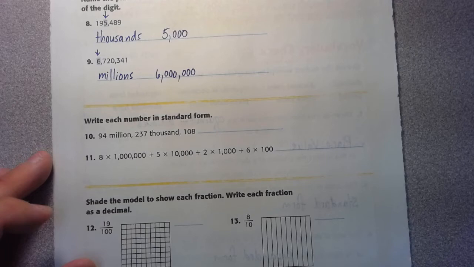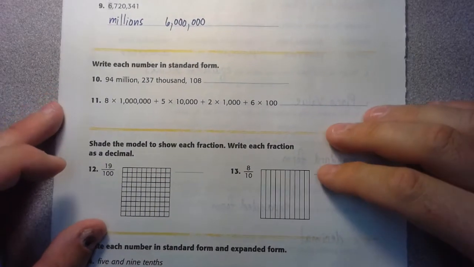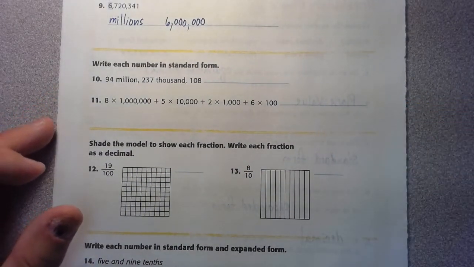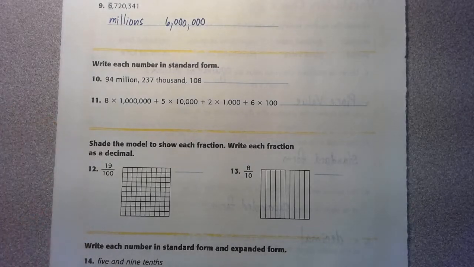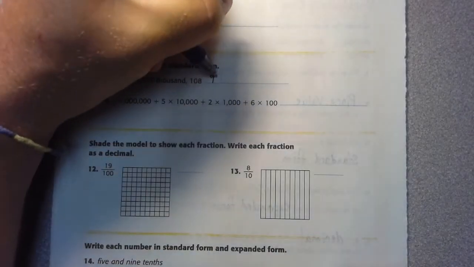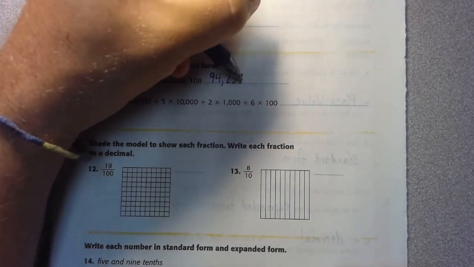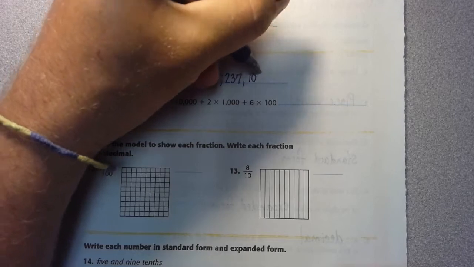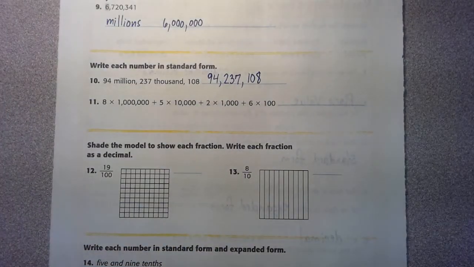Write each number in standard form. Okay, we have this one right here. The way you say it is really kind of easy. You just say 94 million, you say comma, 237,000, comma, 108. Is that what you got? Whenever you say the million, that million just means you're going to write a comma right there.